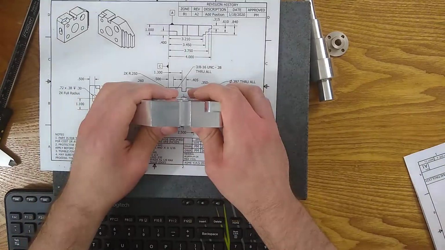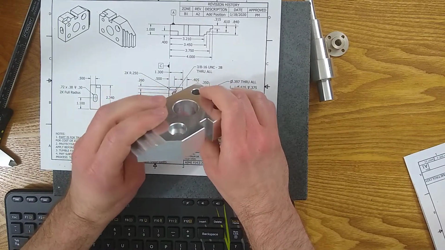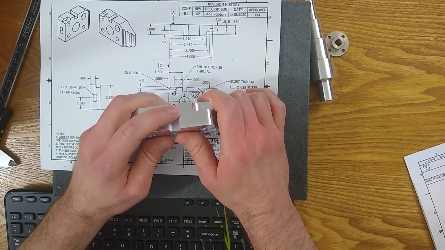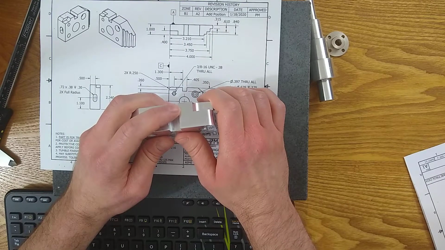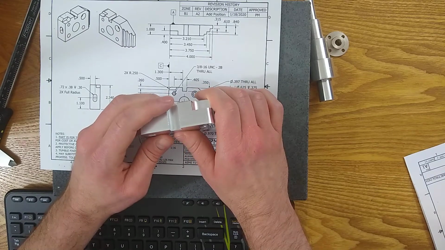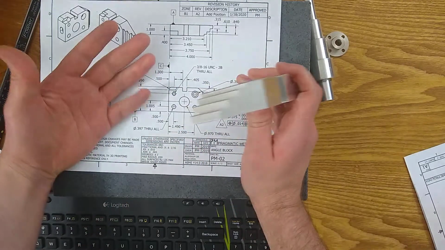GD&T is going to be one of the more tricky parts of your career, and people are very opinionated. They're very confident sometimes in what these symbols mean, how to achieve them, how to inspect them, how to apply them, right? Sometimes they're applied wrong.